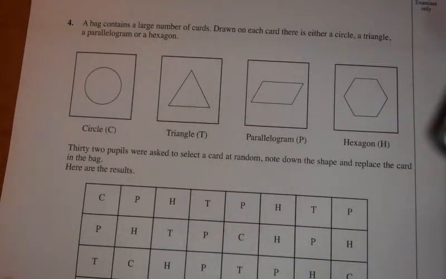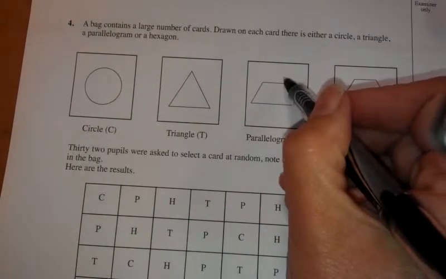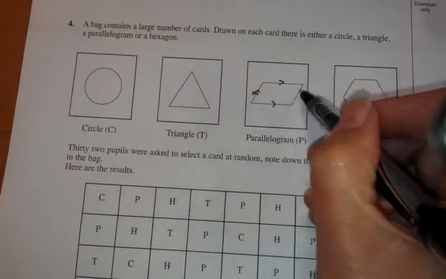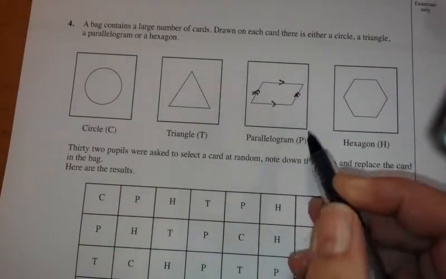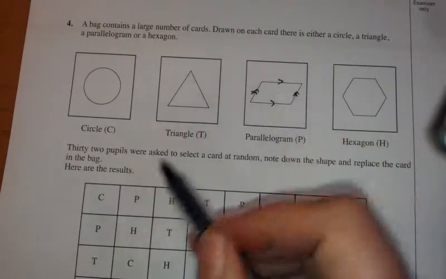Question 4, we've got our shapes. We've got a circle, a triangle, a parallelogram. Okay, we know what a parallelogram is. It's got opposite sides equal and parallel. Watch the lines of symmetry if they ever ask you for that in an exam. There aren't any. You can't fold it over that line, even though people think you can.